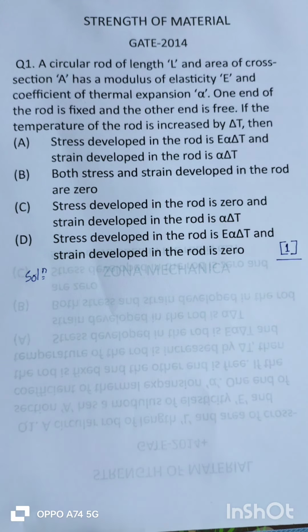A circular rod of length L and area of cross section A has a modulus of elasticity E and coefficient of thermal expansion alpha. One end of the rod is fixed and the other end is free. If the temperature of the rod is increased by delta T, then Option A: stress developed in the rod is E alpha delta T and strain developed in the rod is alpha delta T.